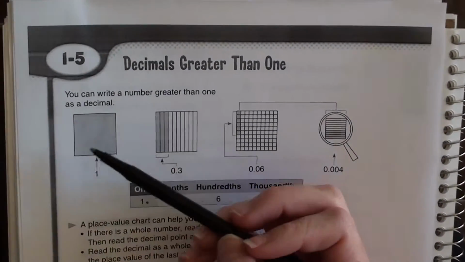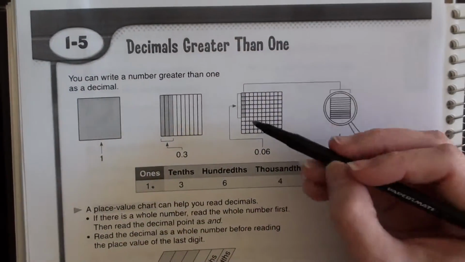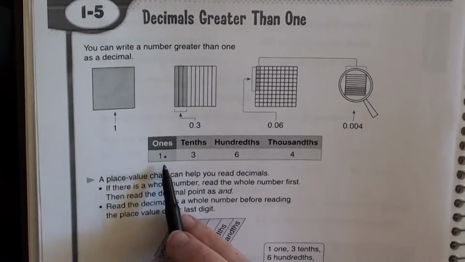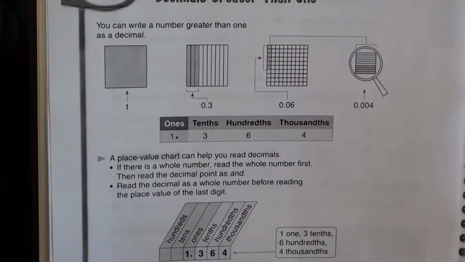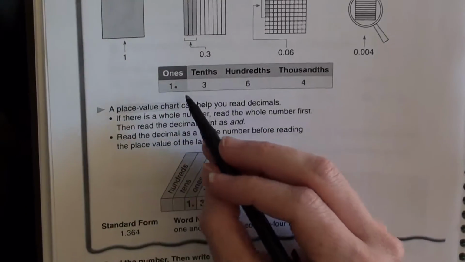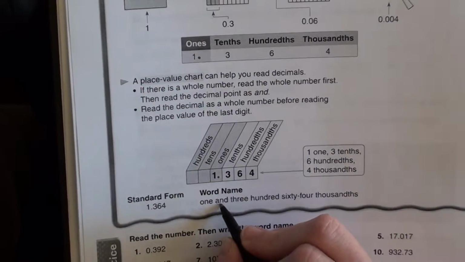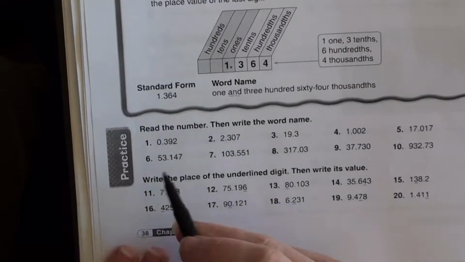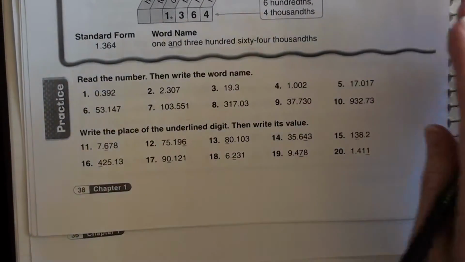So if we see this, we have 1 full square, then we have 3/10, 6/100, and then 4/1000. So we write that 1.364, and we read that 1 and 364 thousandths. Whenever you have a whole number, you will always have that decimal point and you read it "and," okay? So down here, they want you to read the number and then write it in words, okay?